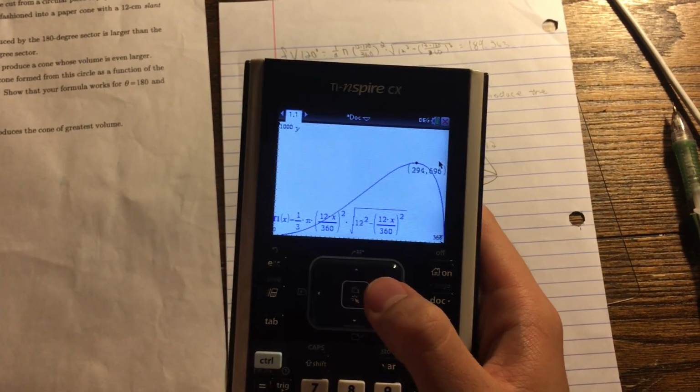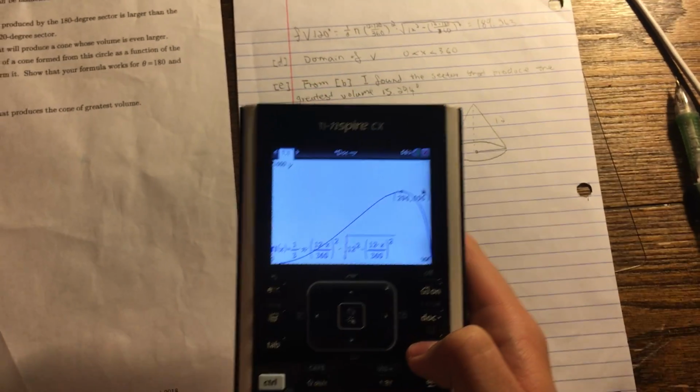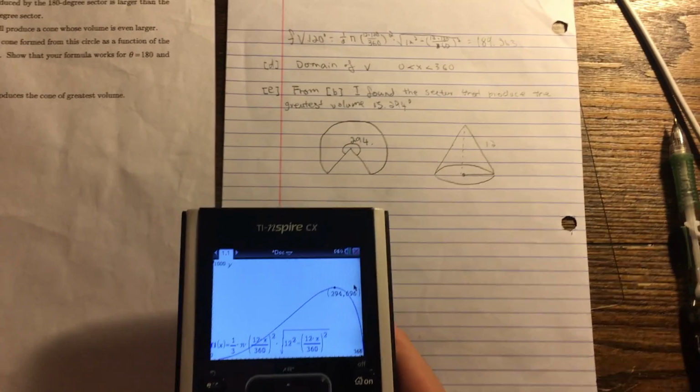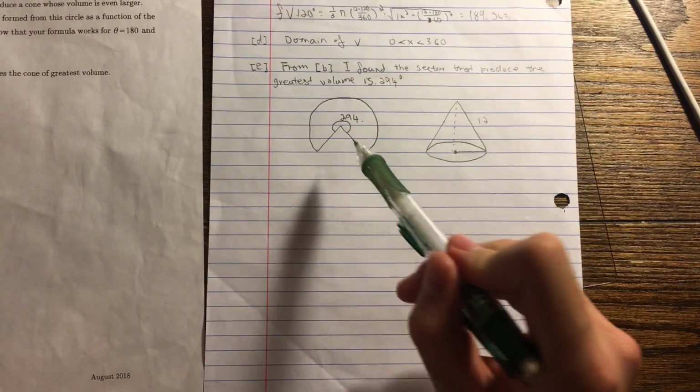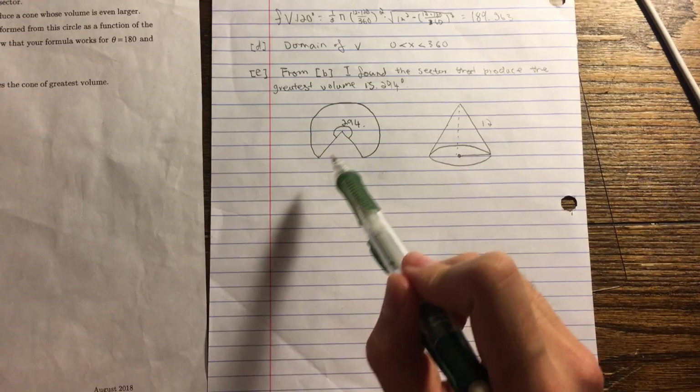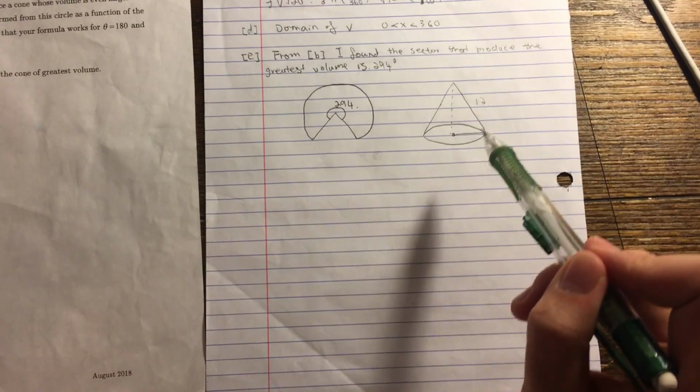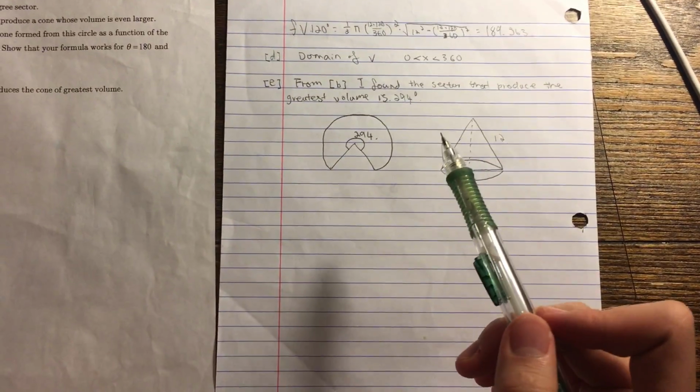So the maximum of this graph is going to be 294. So our answer for theta is going to be 294, and it's going to look something like this. And when turned into the cone, it's going to have the greatest volume.